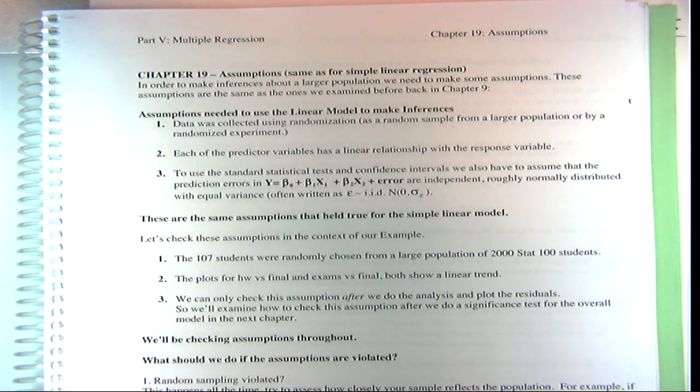Now we're going to do hypothesis tests, significance tests, to see if R squared is different than 0, if our model has anything to it at all. We're going to look at what's called the overall regression effect, and we're going to see if it's significant or not. And we're going to use an F-test for that.